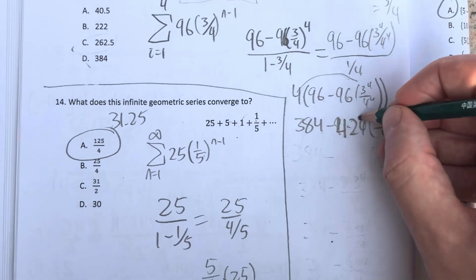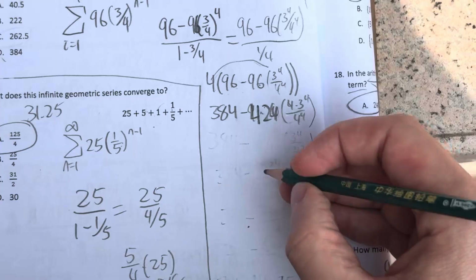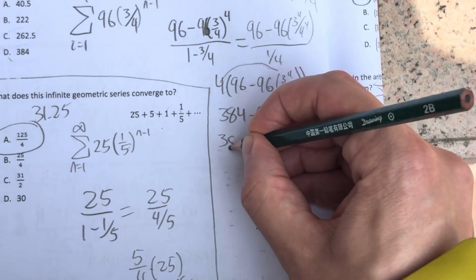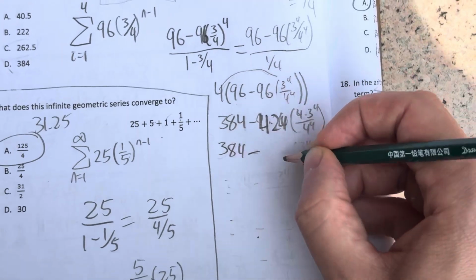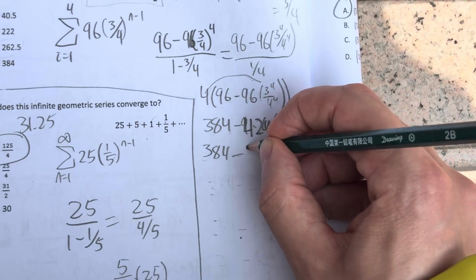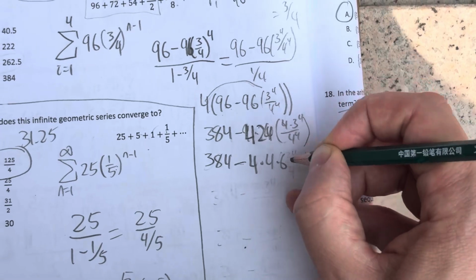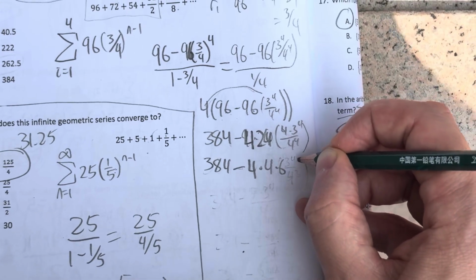Okay, then what do we have here? We've got 384 minus, we can do some canceling in a moment, 4 times 6, which is 24, is equivalent to this.